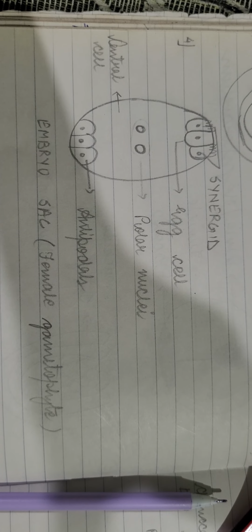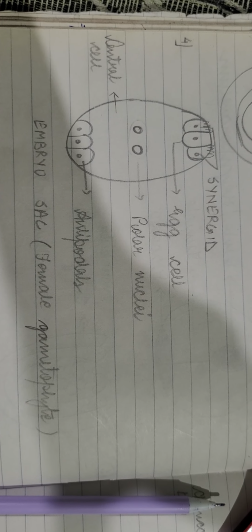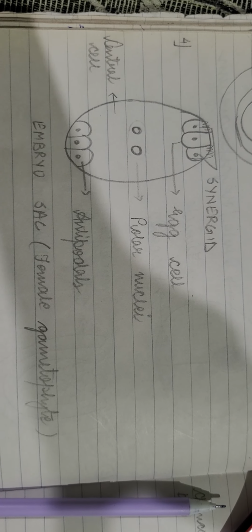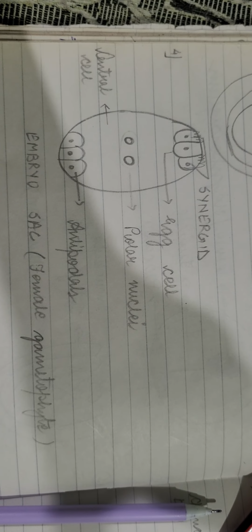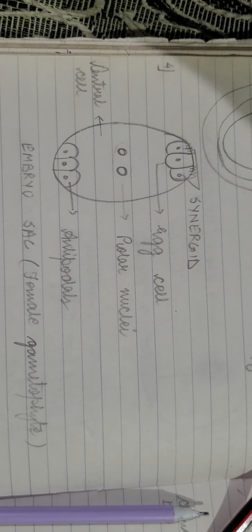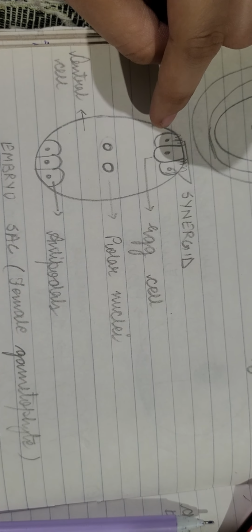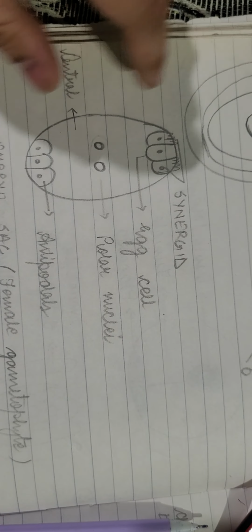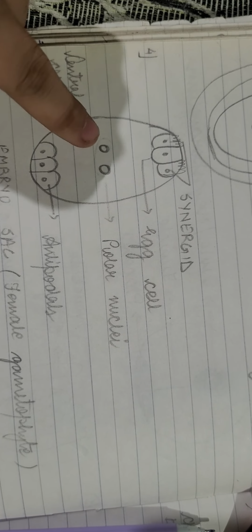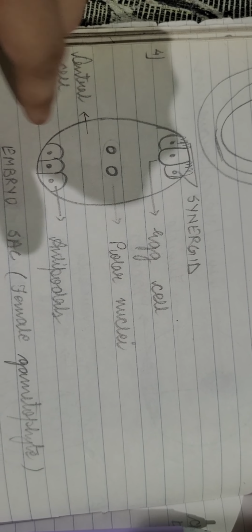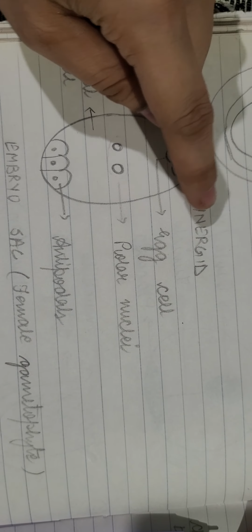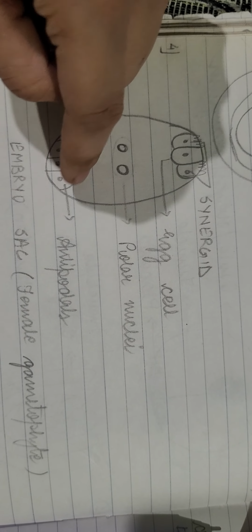Now let's understand the structure of the embryo sac, also known as the female gametophyte. So the female gametophyte is 8 nucleated and 7 celled. That is, if we count how it is 7 cells, this is 1, 2, 3. This big one is the fourth one, then 5, 6, 7, and it is 8 nucleated: 1, 2, 3, 4, 5, 6, 7, 8.